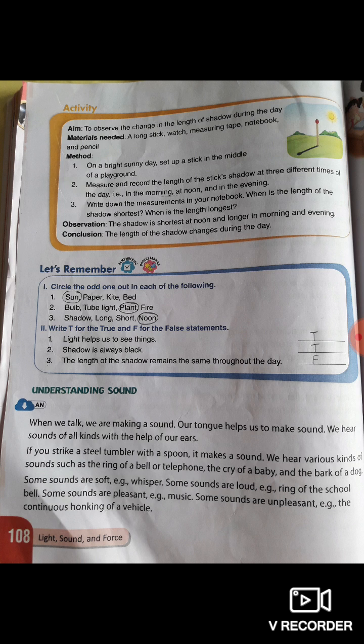That is in the morning, at noon and in the evening. Write down the measurements in your notebook. When is the length of the shadow shortest and when is the length of the shadow longest?